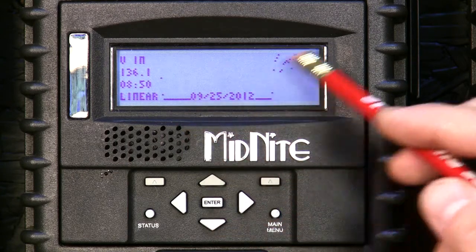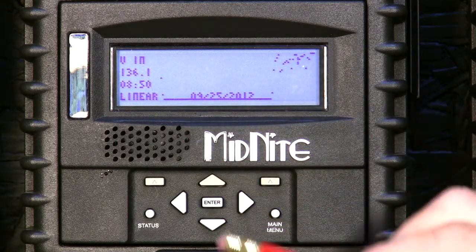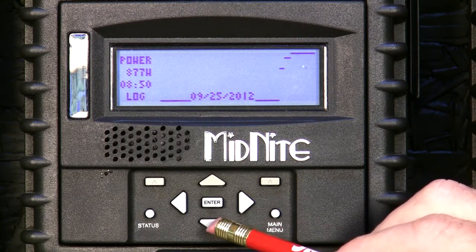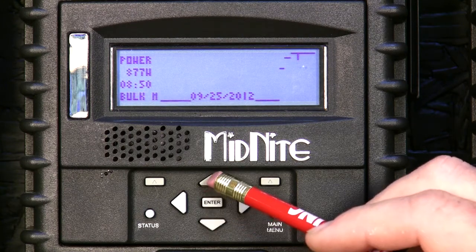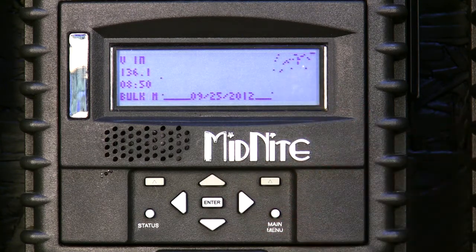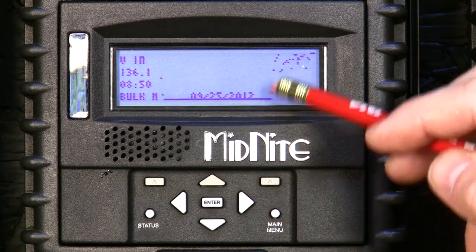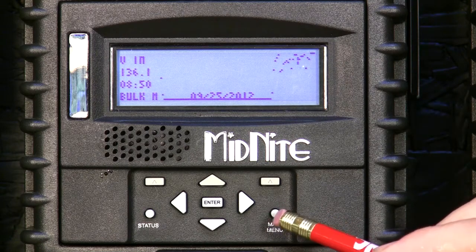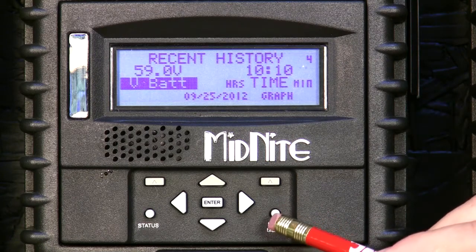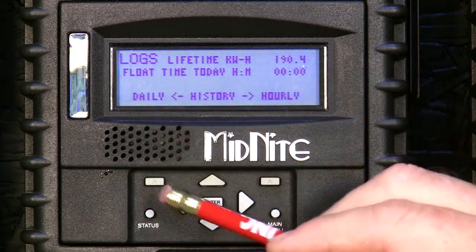Input voltage, power, I guess that's input voltage and power on the recent history. And this controller has just come out of the night. We're early in the morning here, so you can see it's just started to wake up for the day. We'll go back. We'll go back again, and now I want to take you into the daily logs.